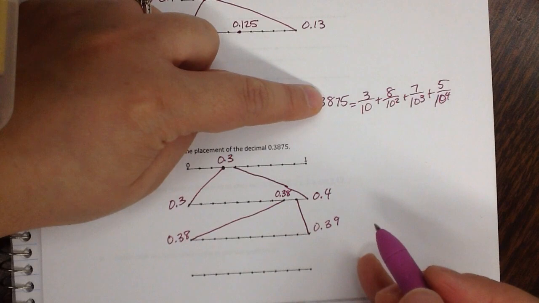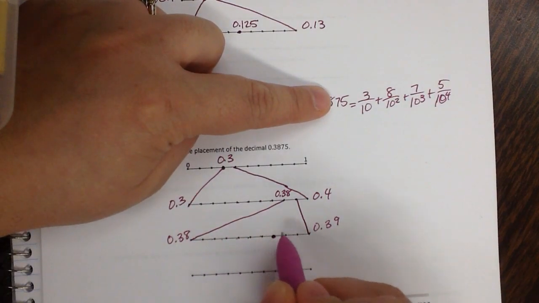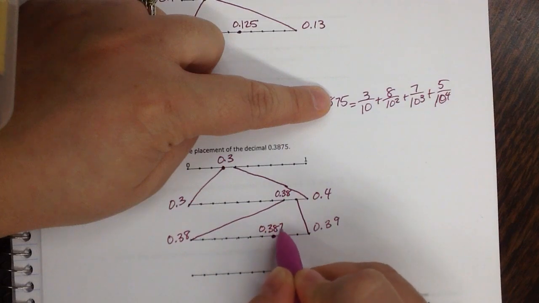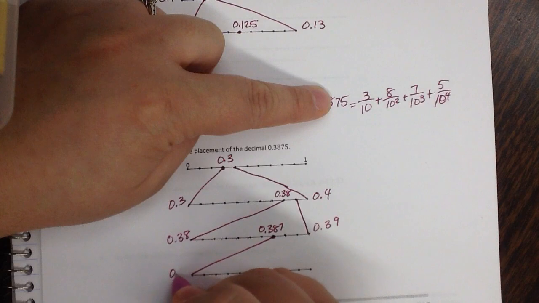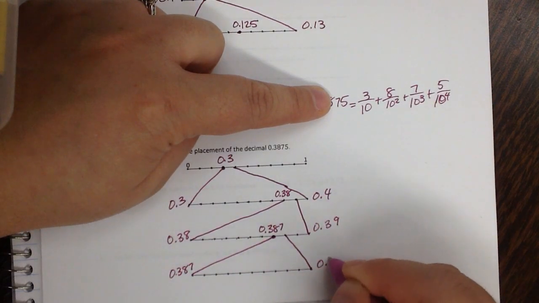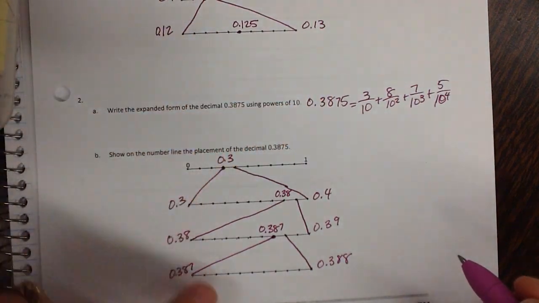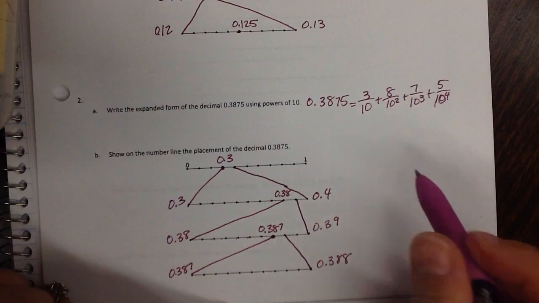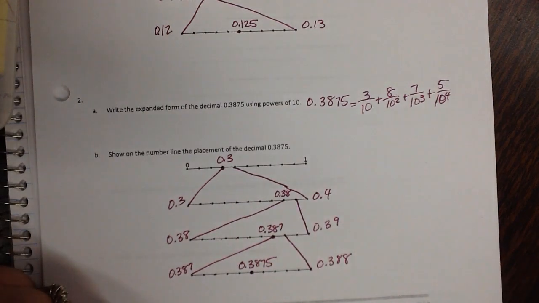0.39. And then we're going to do the 7. 1, 2, 3, 4, 5, 6, 7. 0.387. And then 0.388. Okay. And then we're going to do the last one, the 5. 1, 2, 3, 4, 5. 0.3875.